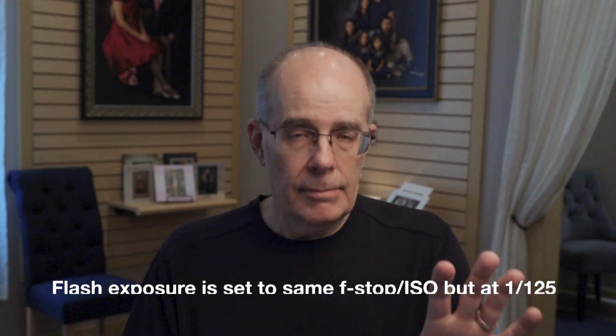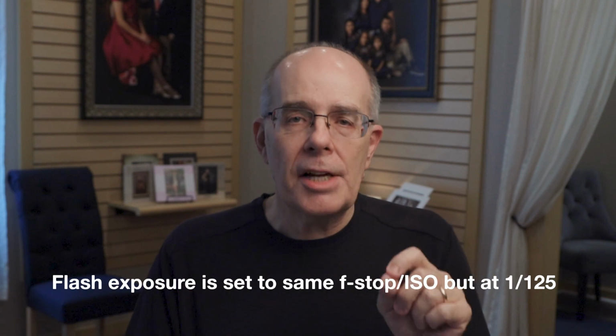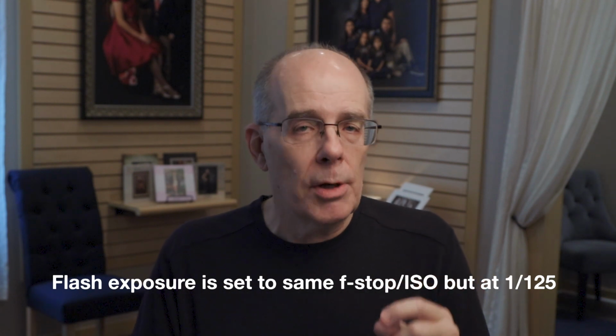Before, when I had you set the background exposure between a 60th and an 80th, now I want you to meter flash at 1/125th at least. I'm going to tell you why in just a second, but this is the basics. Just start there. Meter your flash exposure starting at least 1/125th of a second. Okay. With your meter set at the same ISO and f-stop as your background exposure and 1/125th of a second, you're going to fire your flash, check your reading until that exposure is now the same exposure, f-stop, ISO, but at 1/125th of a second.